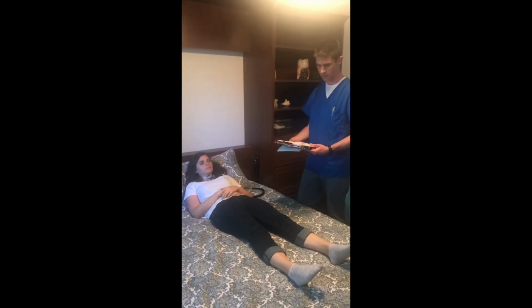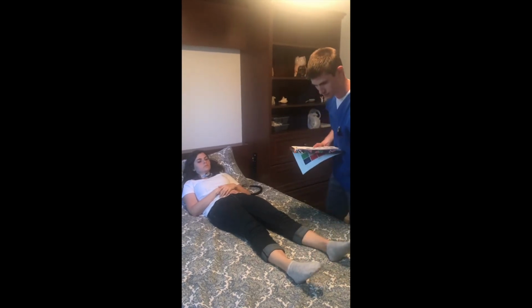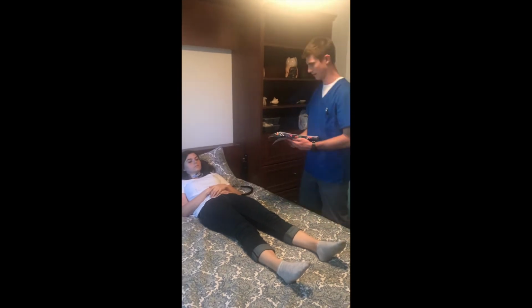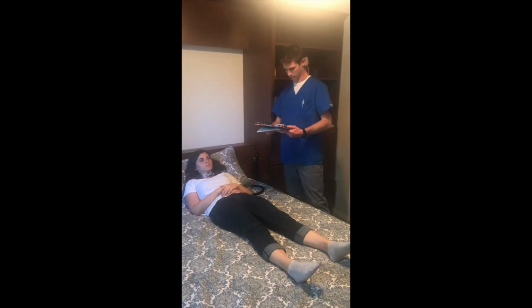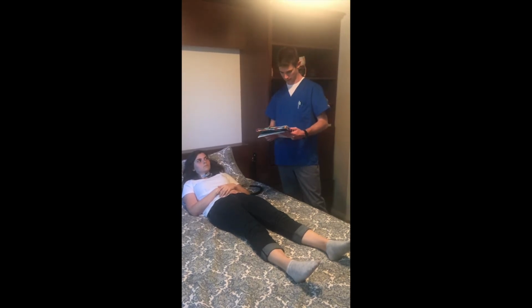No. Okay. Georgia, can you move your right toes? Can you move your left toes? Okay, no. Alright, so they do have limited mobility of their limbs.